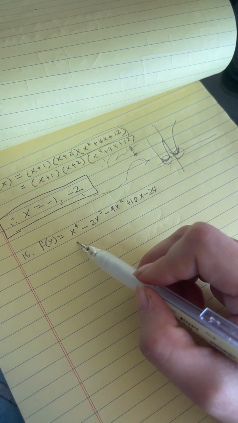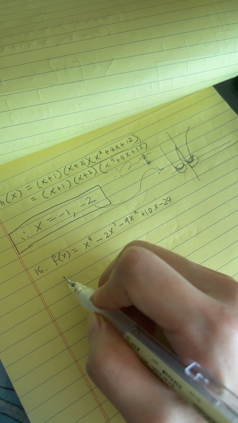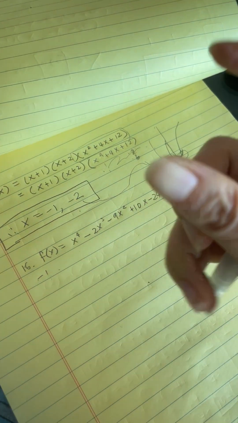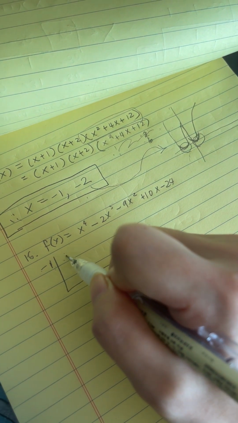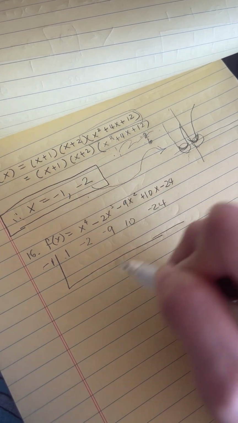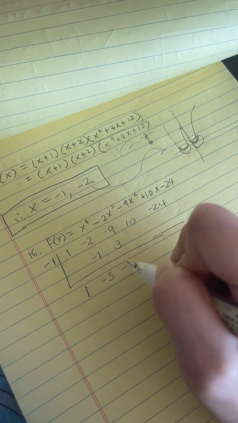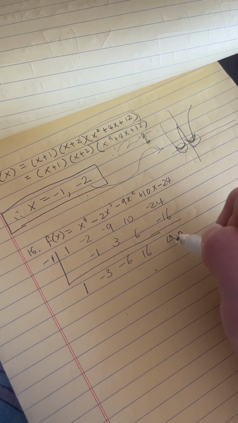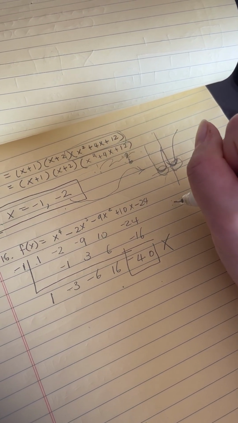Anyway, proceeding to number 16, let's go ahead. Oh, it's -24 again. Okay, it's very similar. So let's try again, -1. This time, 1, -2, -9, 10, -24. -40. Nope. Then what about this time, -2?